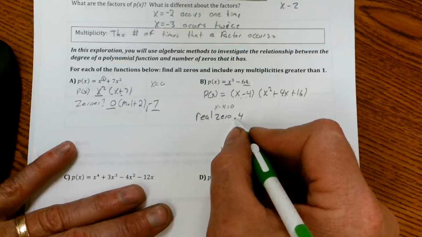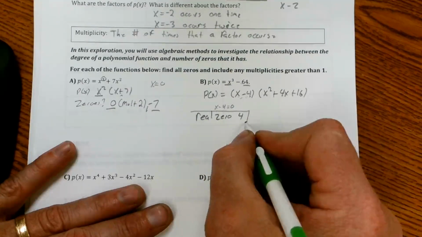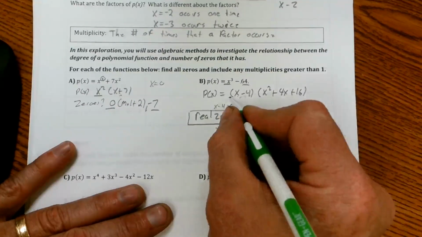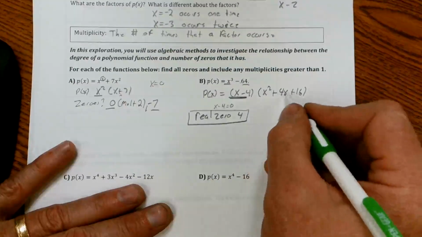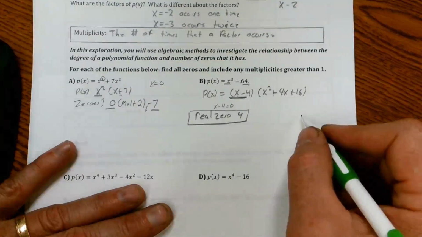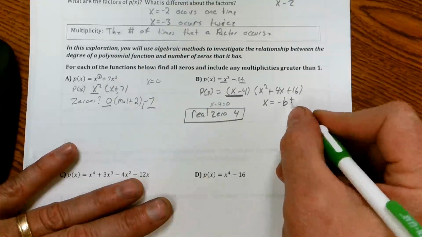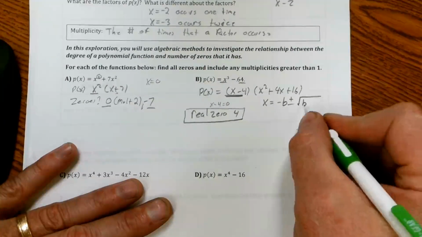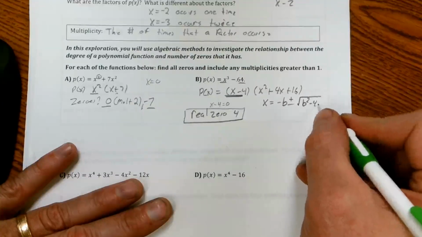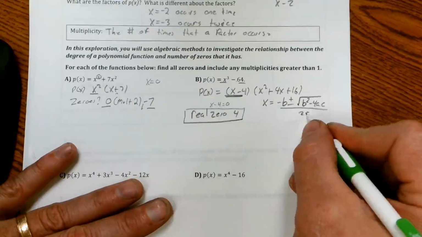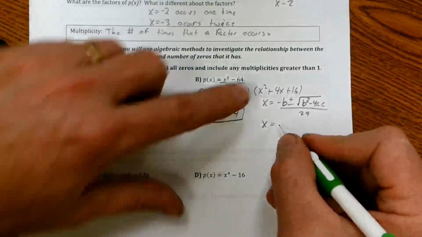Well, we've already got a real 0, and I'm going to introduce the term real 0, because we might see an imaginary number here as well. If I go x minus 4 equals 0, we know that our real 0 is 4, right? I'm going to just box that right there.